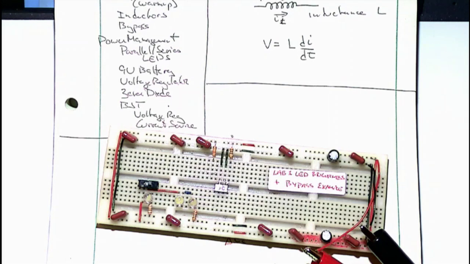I put maybe one electrolytic. Electrolytics are not very good. They're slow, so they don't respond quickly. But it's good to have one maybe. So I've got one electrolytic, make sure plus goes to the higher voltage. And then I have some ceramic bypass caps.